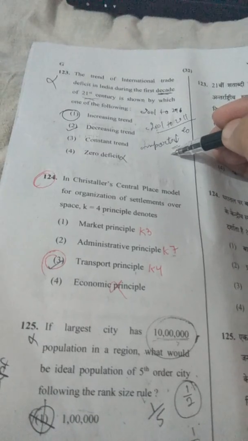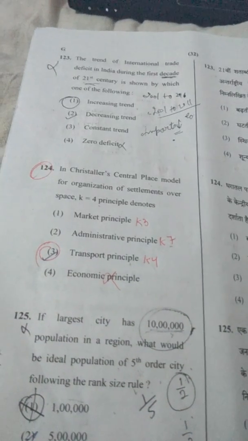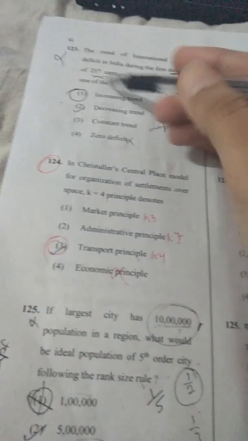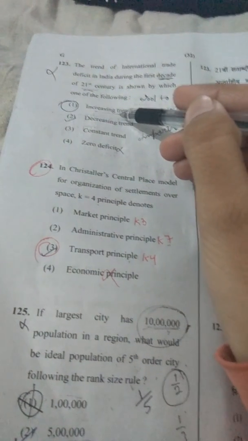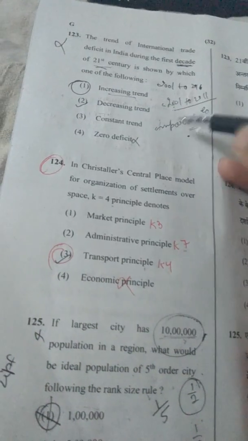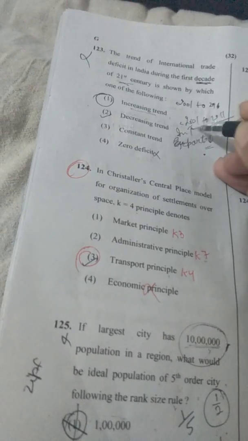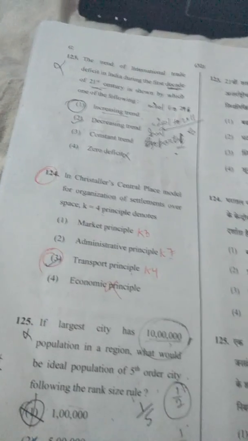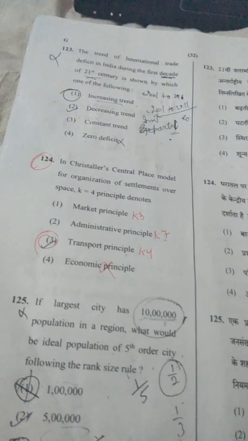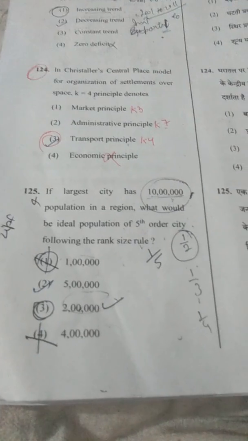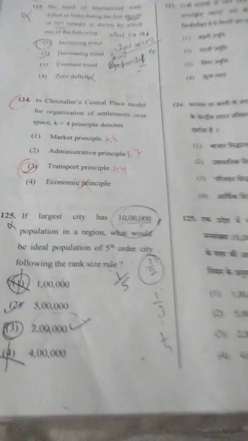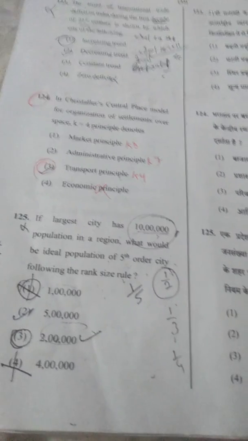It is not a constant trend, it is not a decreasing trend, it is increasing, because imports are always higher than the exports. So exports are always low, and that is why the difference is negative. Negative shows deficit.